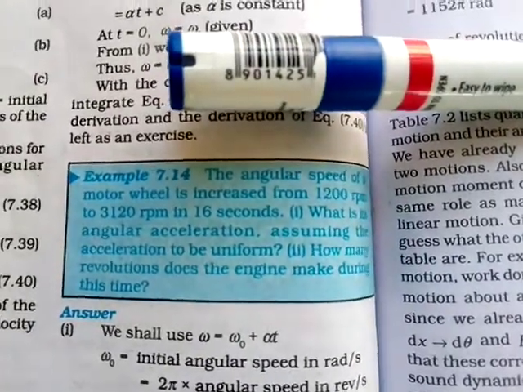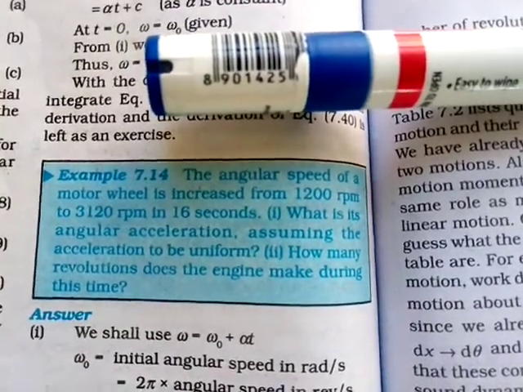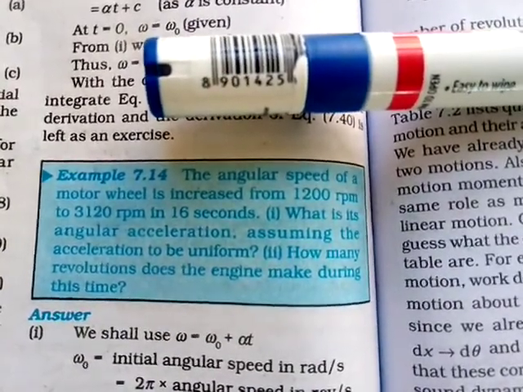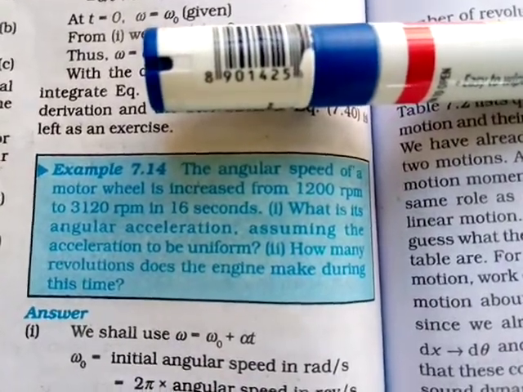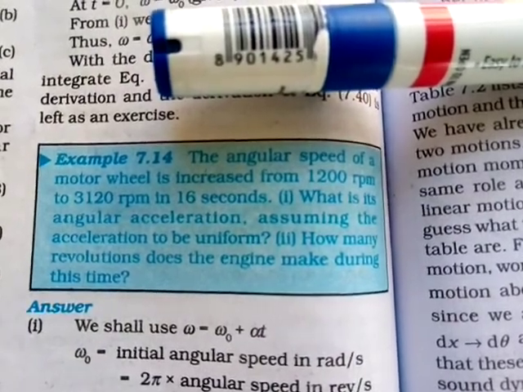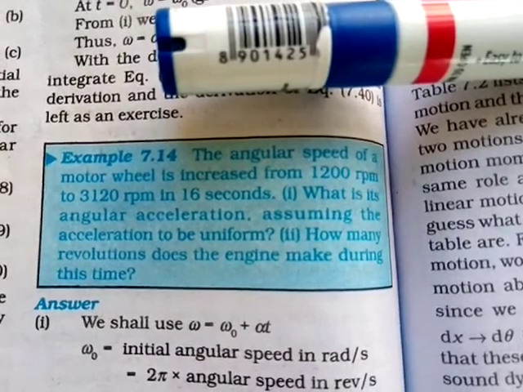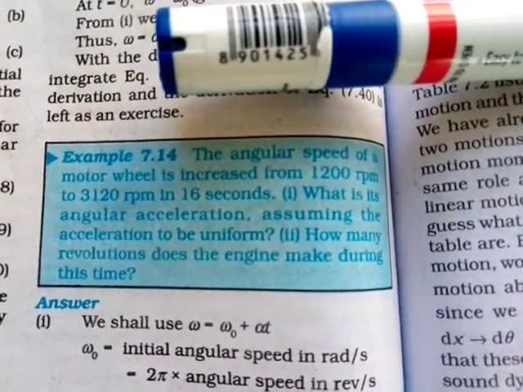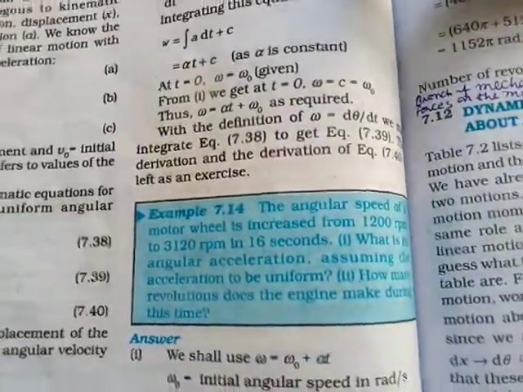Example number 7.14. The angular speed of a motor wheel is increased from 1200 rpm to 3120 rpm in 16 seconds. Number 1. What is its angular acceleration, assuming the acceleration to be uniform? Number 2. How many revolutions does the engine make during this time?